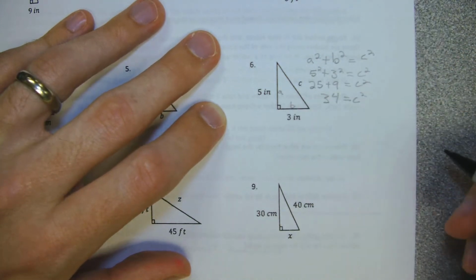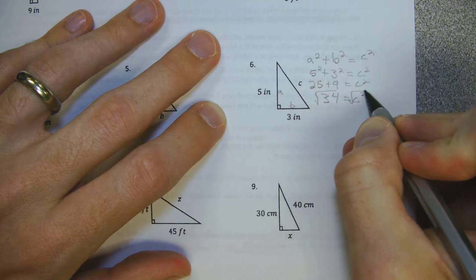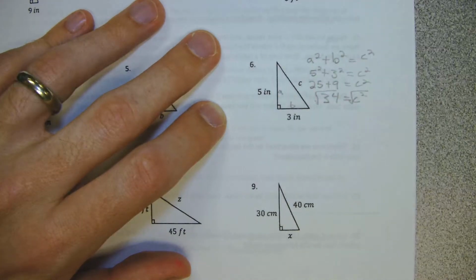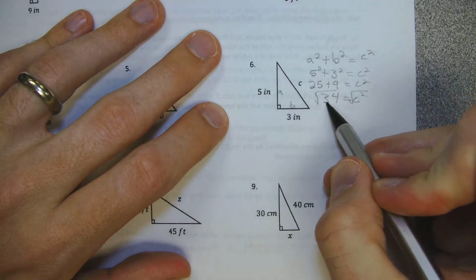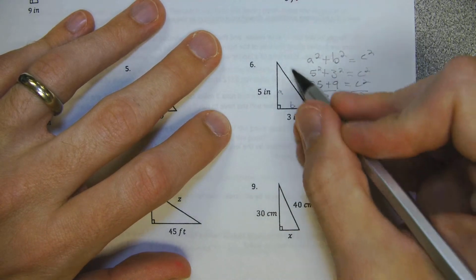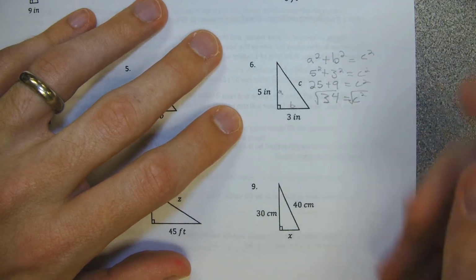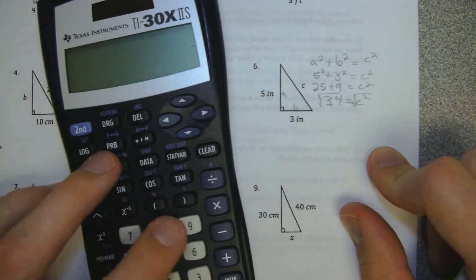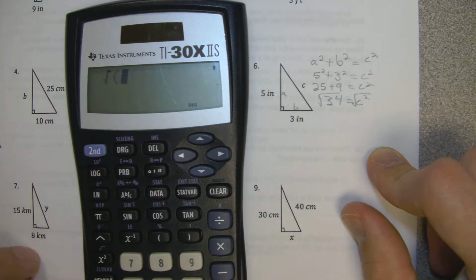Now, if you didn't have a calculator, remember, we have to take a square root, and in this case, 34 is not a perfect square. So we have a couple of options. If we're going to eyeball it, we can say, well, it's really close to 36. Square root of 36 is 6, so this has got to be some number less than 6. All right, that works. If we need to be a little bit more specific and a little bit more precise, then we'll probably need to break out a calculator. So in this case, I'll take the square root of 34, and we'll see what we get.